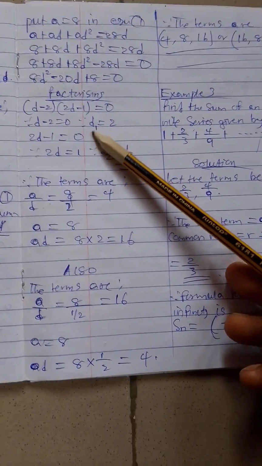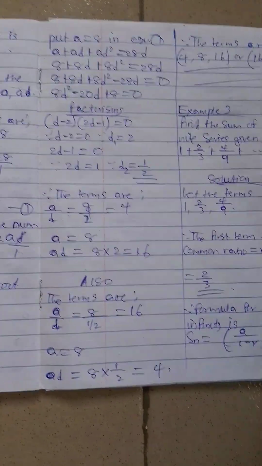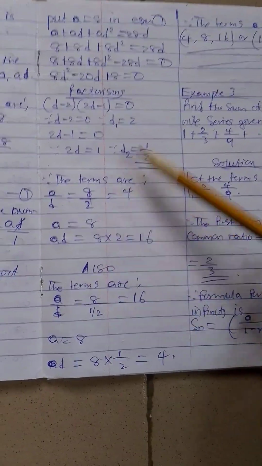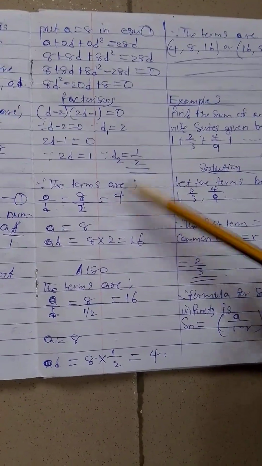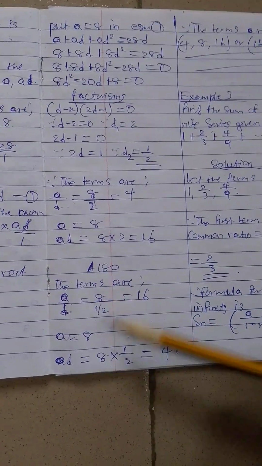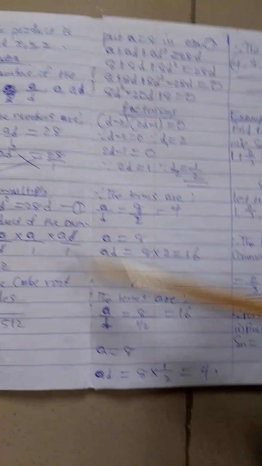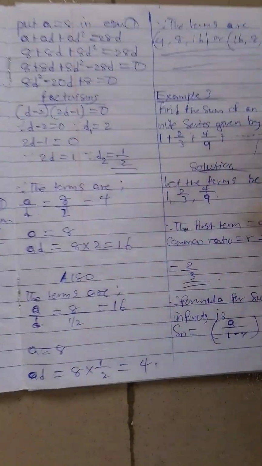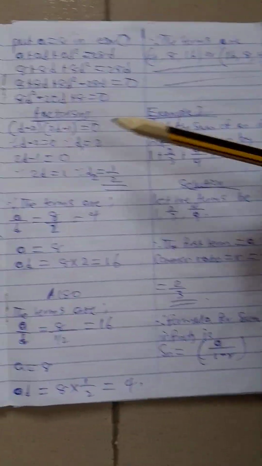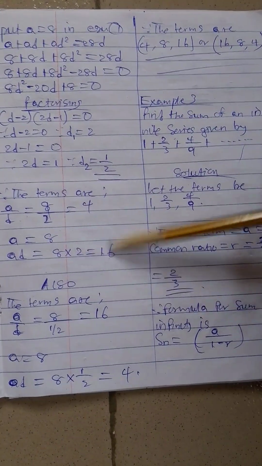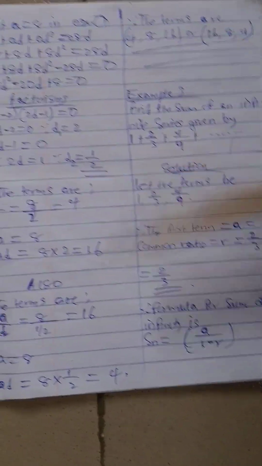You know that this d is the same thing as the common ratio. You understand? And also the terms when d is 1 over 2 now: a over d is the same thing as 8 over 1 over 2, which is 16. And also a is 8, and ad will be 8 times 1 over 2, which is 4. Okay, now therefore the terms are 4, 8, 16, or 16, 8, and then 4.